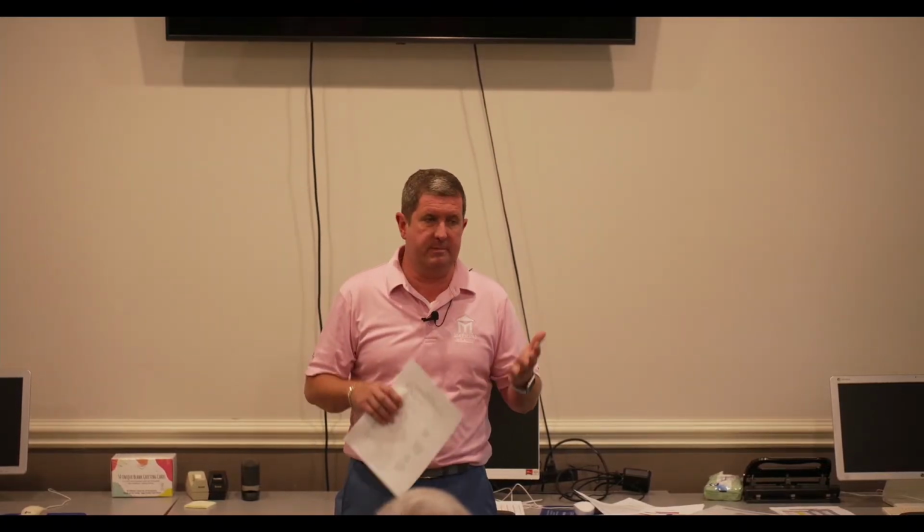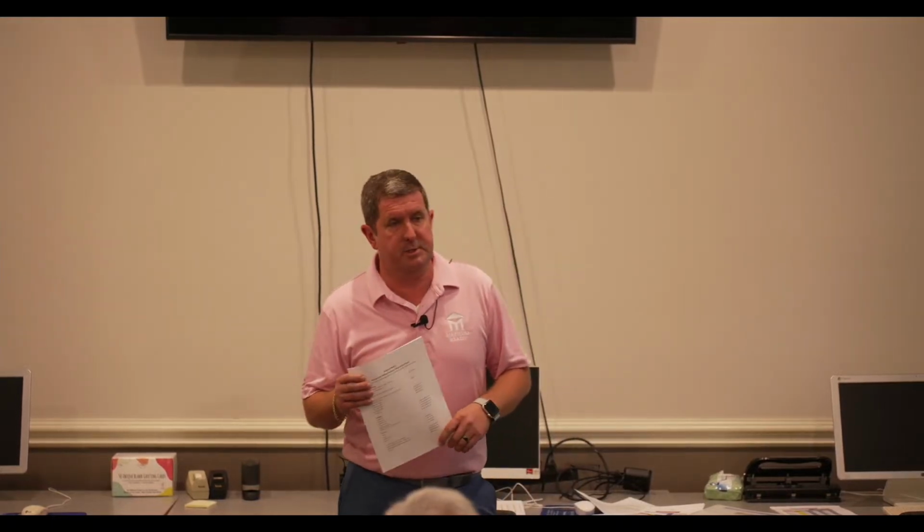If you have square footage, bedrooms, bathrooms, different floors, or what the outside of the house is made out of, brick versus vinyl, how do you make these adjustments? Well, we have our company adjustment sheet. This sheet breaks down what we do and how we make these adjustments.